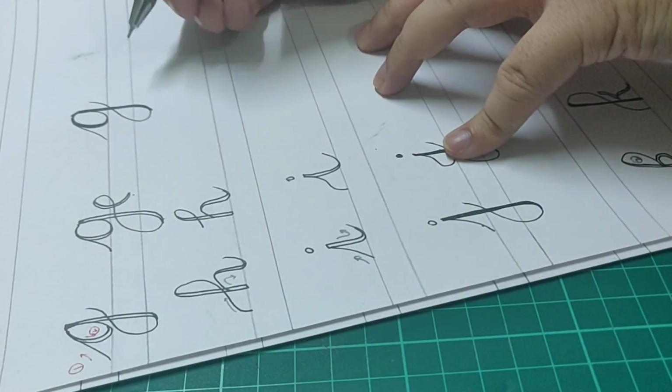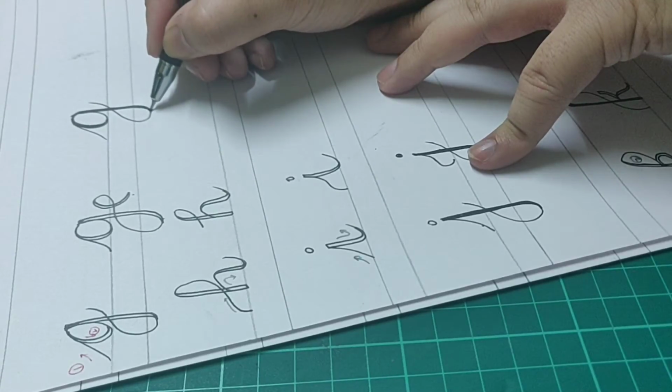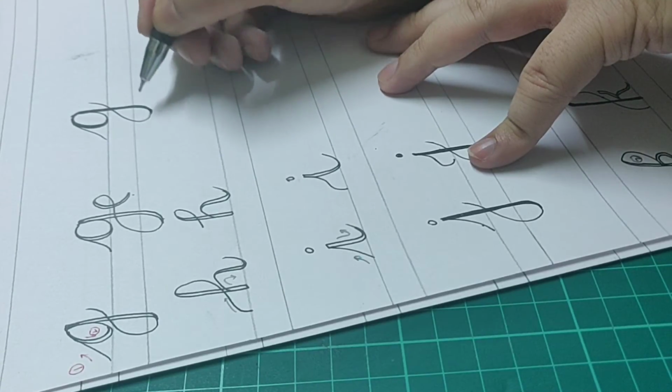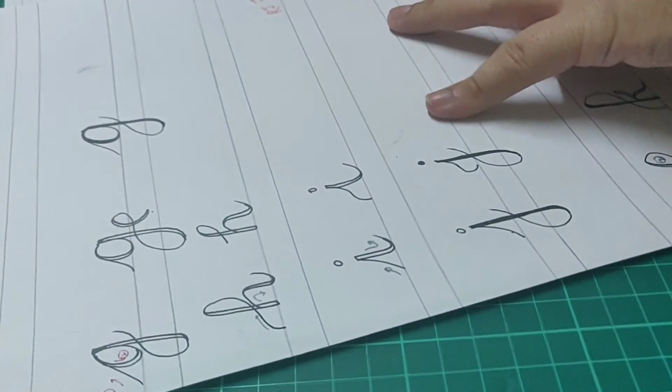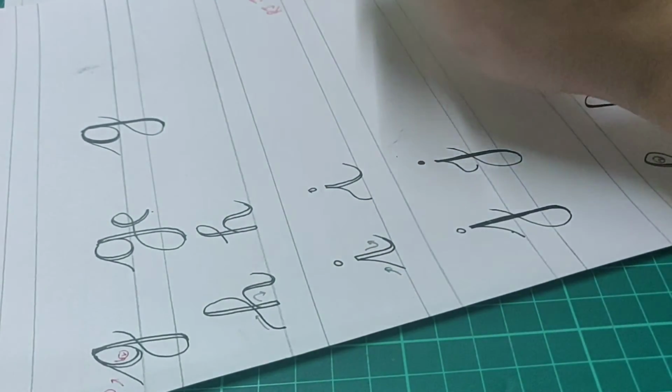Like you can see now, this is looking a little abrupt, so it should not look like this. Just make sure that the lines look even. Now it's looking perfect. Now I'm going to make another type of G using a sketch pen.